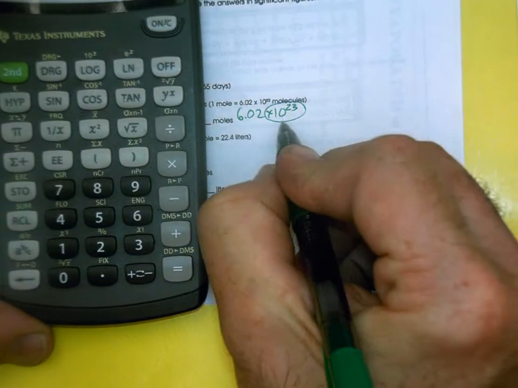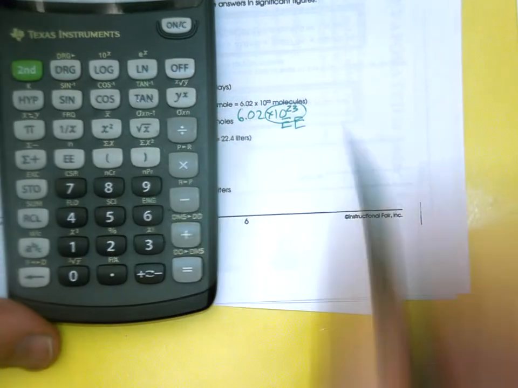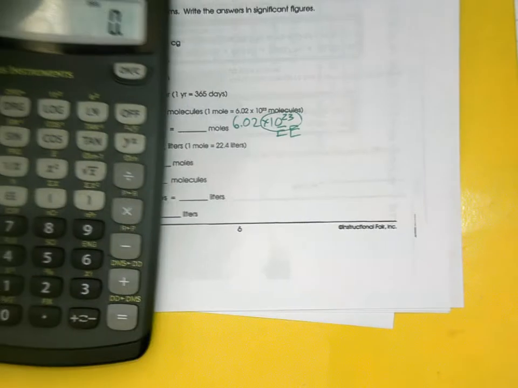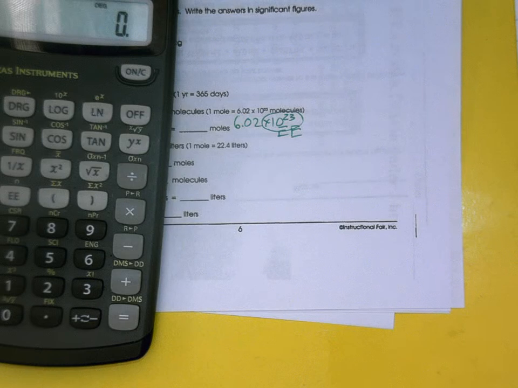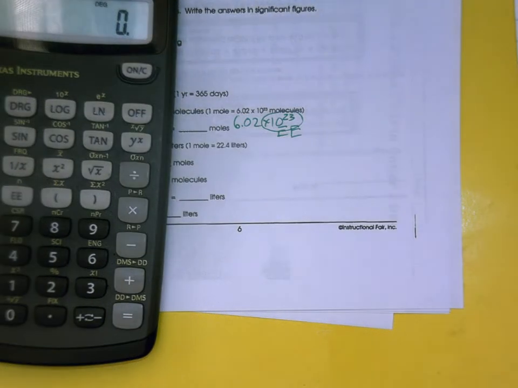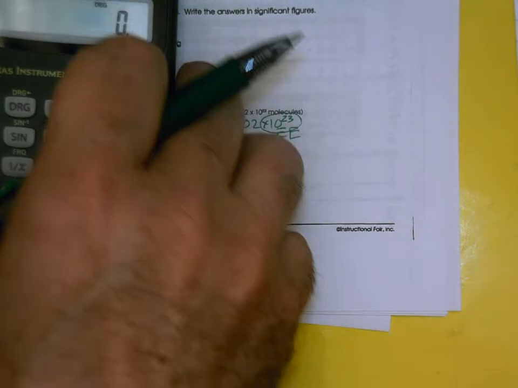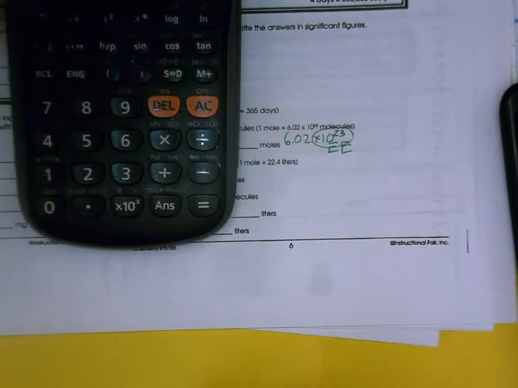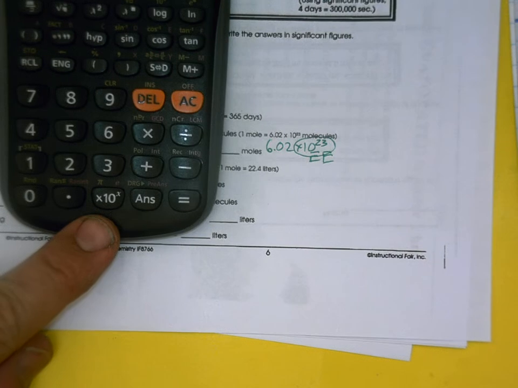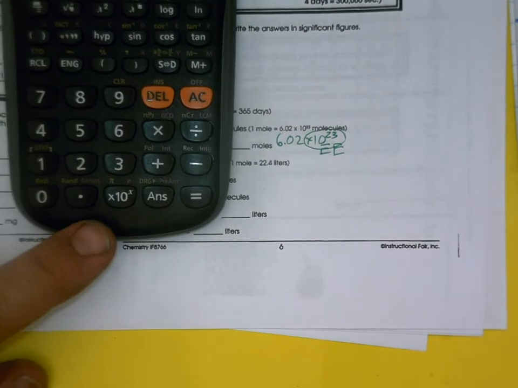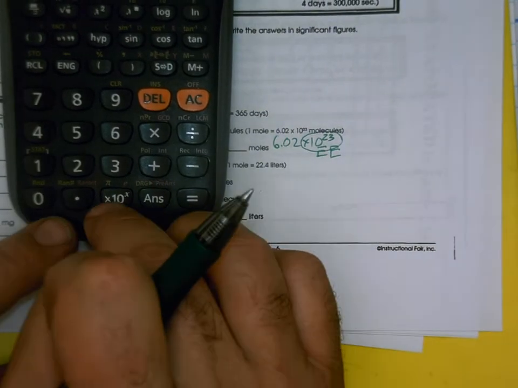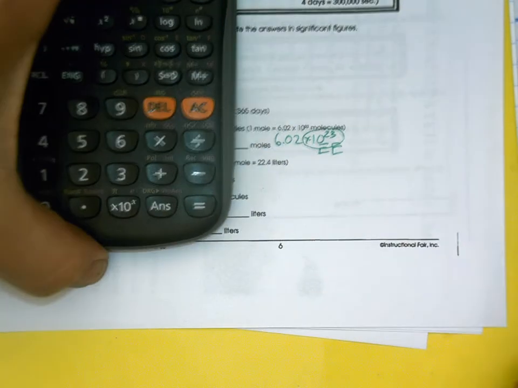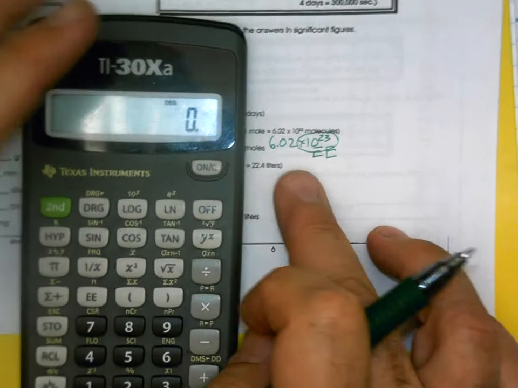So that would be EE on the class set of calculators that we have. A lot of you may have this calculator here. A lot of them, you'll have it set up like this. They'll have times 10 to the x. That's pretty cool. You can just put in the number, hit that. So there's some different ones. I'm going to use the class set one because most of us have that.